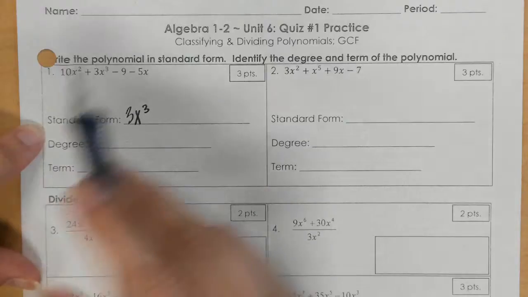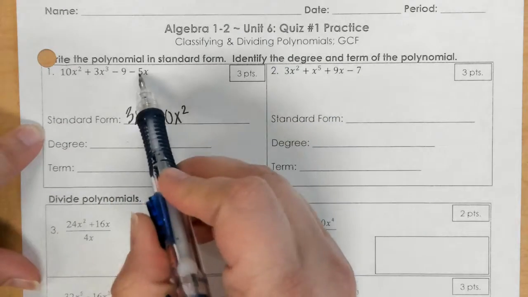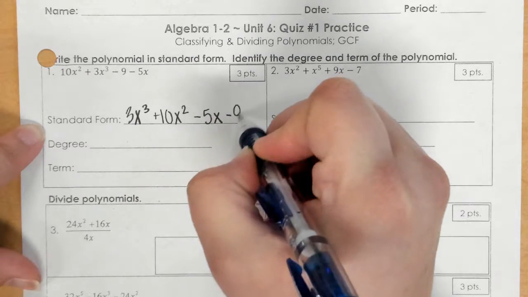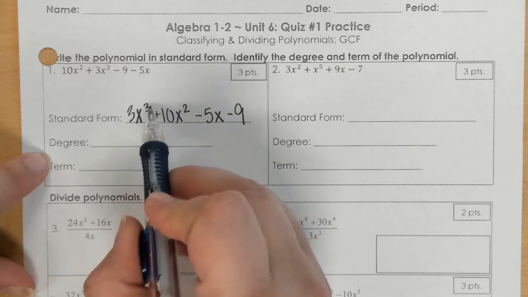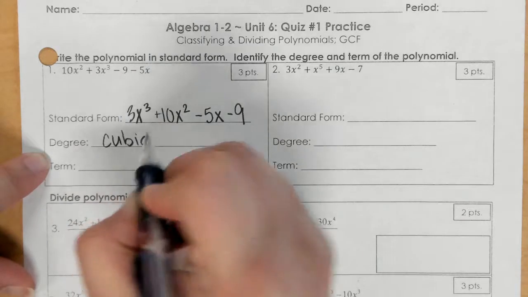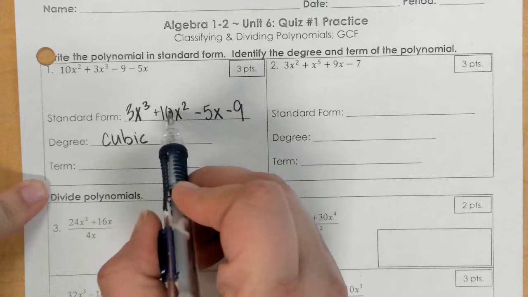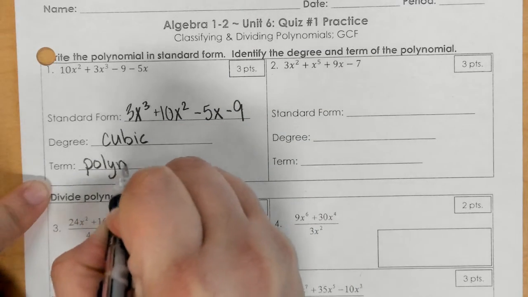Then I would have 10x squared, then the negative 5x, and minus 9. For the degree, we would call that a 3, which is cubic, because I looked at the highest exponent. And for term, I have 1, 2, 3, 4 terms, and that's a polynomial.